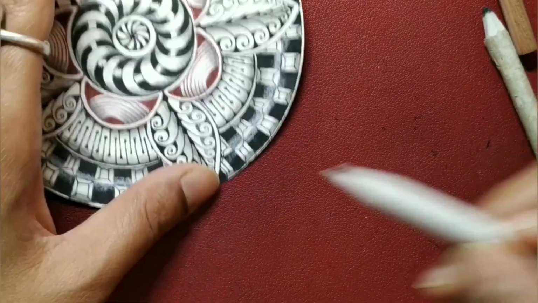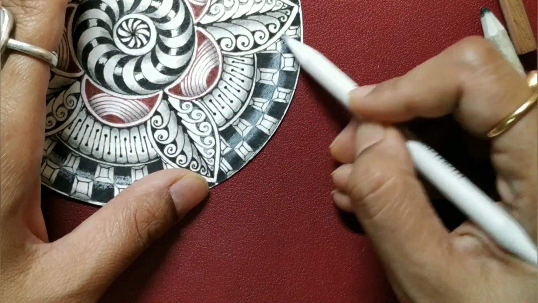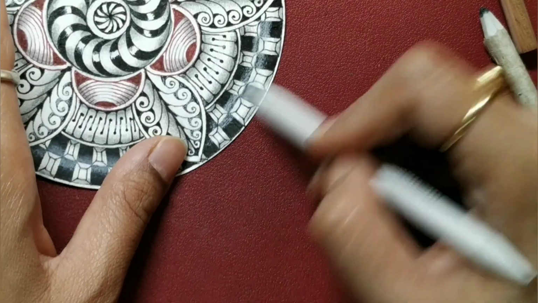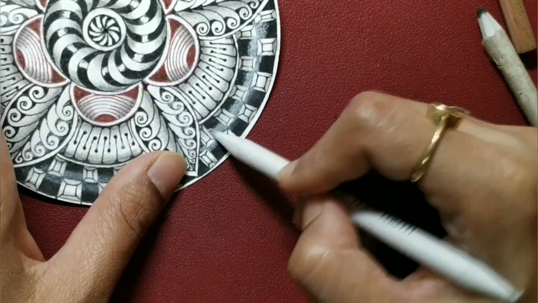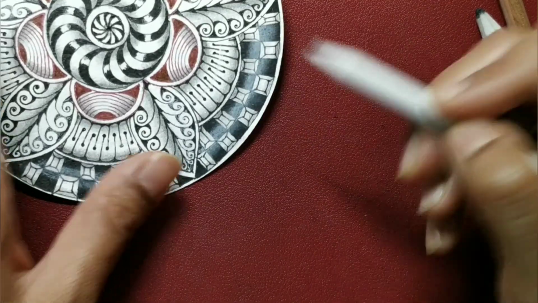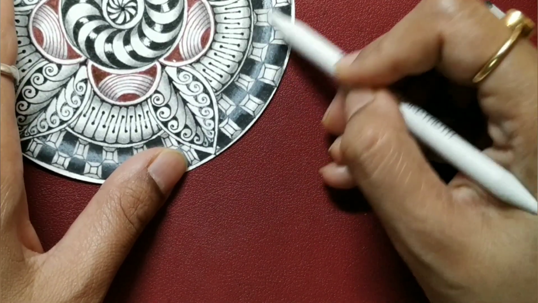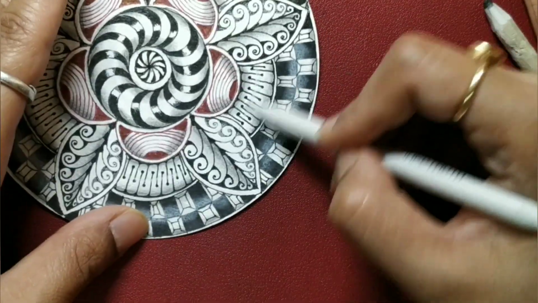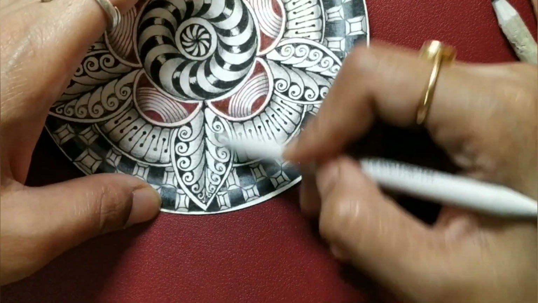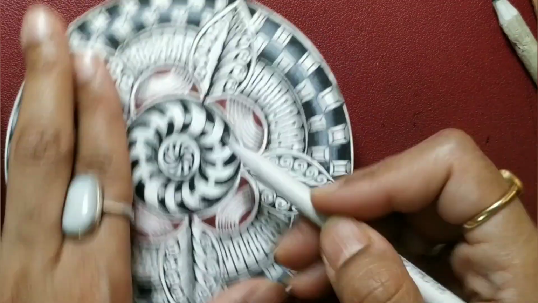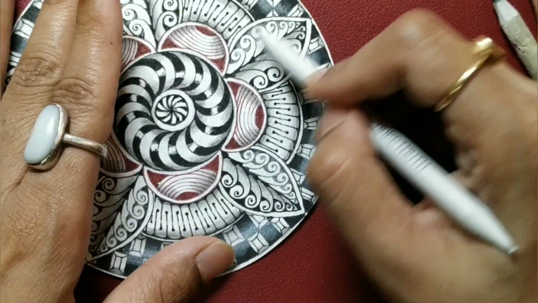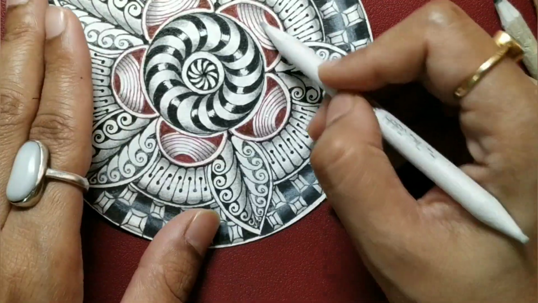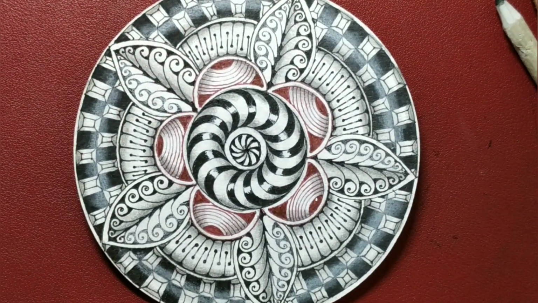So use another blending stub and just soften the chalk so that the highlights look like a soft luster or shine on your Knightsbridge. They should not look patchy. Yeah, same can be done for the others. Just soften the chalk. Yeah, and we are done.